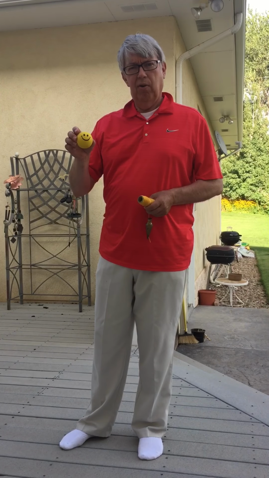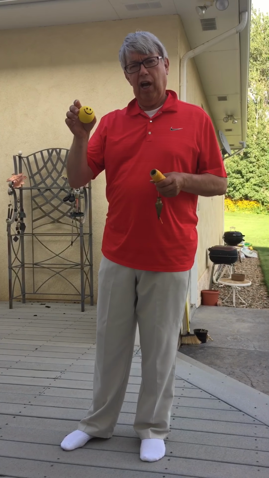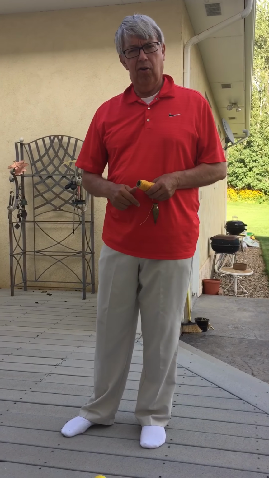Okay, I wanted you to try to understand a couple of terms. One is gravity, and gravity is a force that pulls objects toward the center of the earth. The direction of gravity is toward the exact center of the earth.